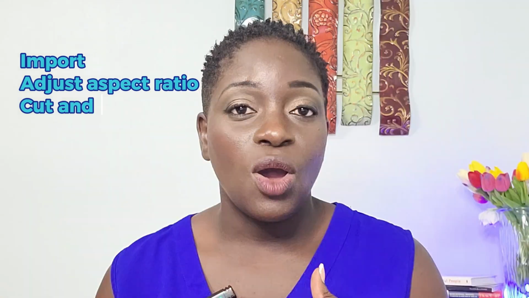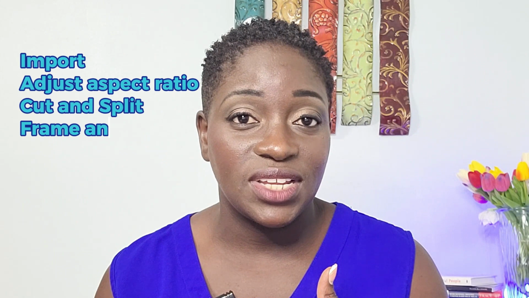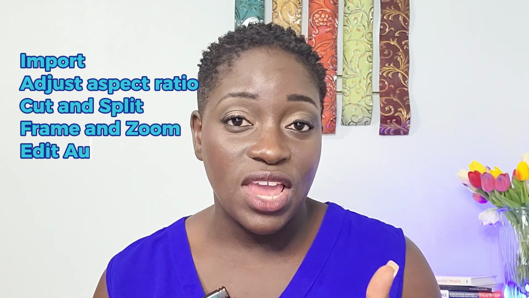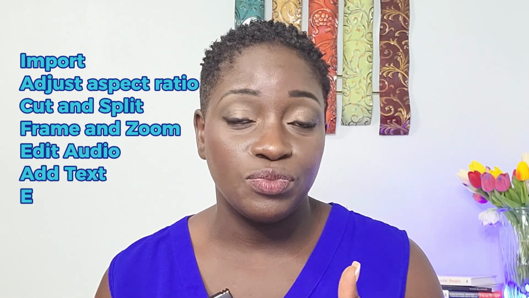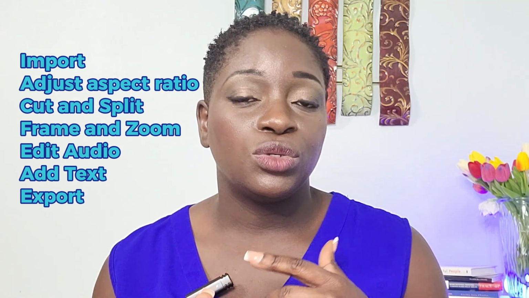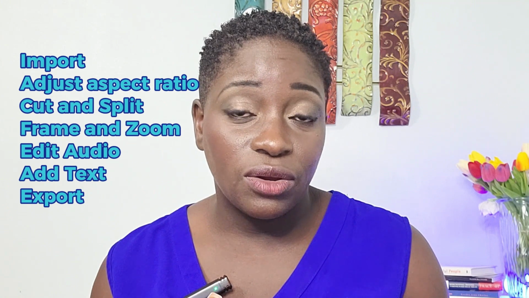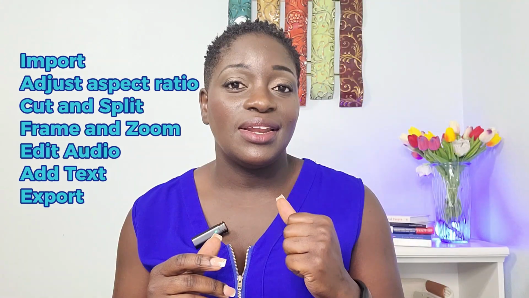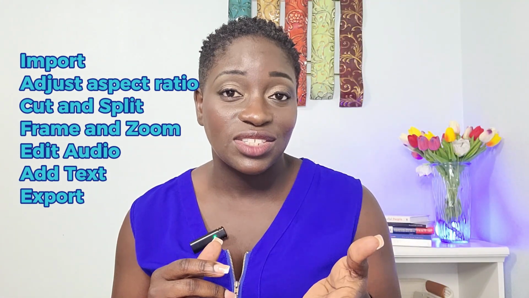So in today's tutorial, we're going to go through a few parts of the interface, and we're going to take a look at how to import your video, how to adjust the aspect ratio of the video, how to cut and split the video, how to frame your video and zoom in on something in your video, how to edit the audio of your video, and how to add text to the video.